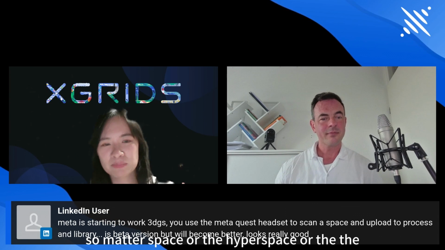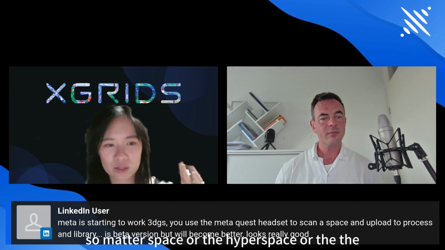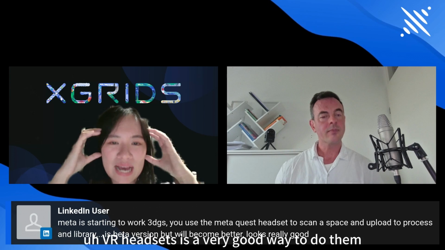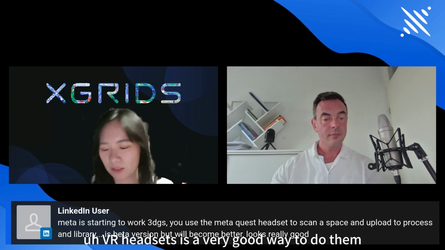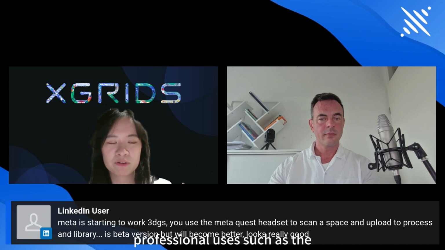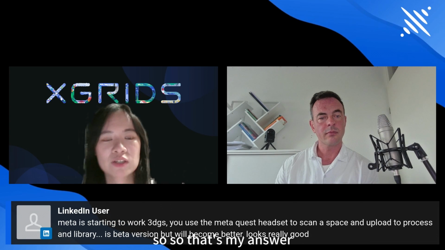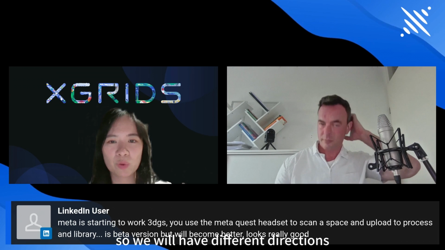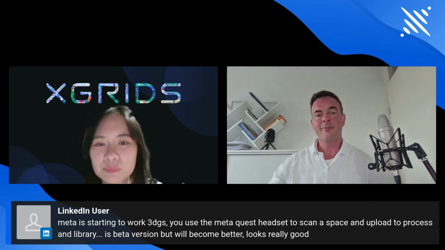So Meta's Hyperscape or VR headsets is a very good way to do personal memory keeping, but it's not for professional uses such as heritage preservation, the AEC industry, or film shooting, where you can use the data for various applications. So that's my answer. We will have different directions.